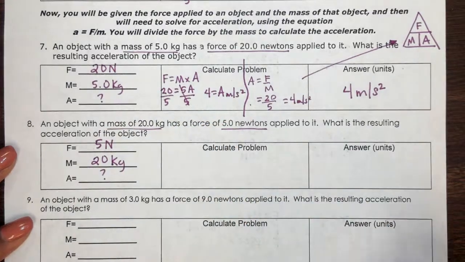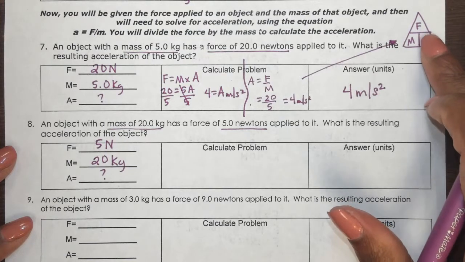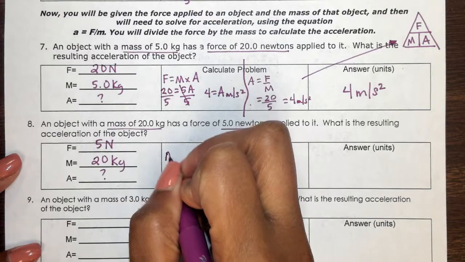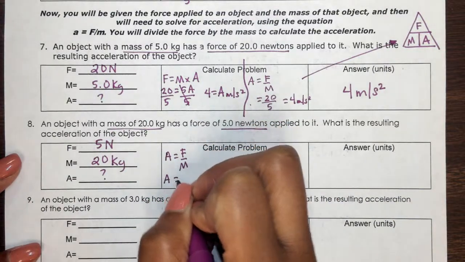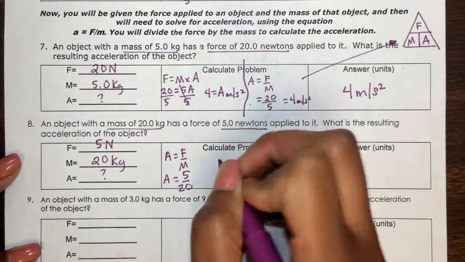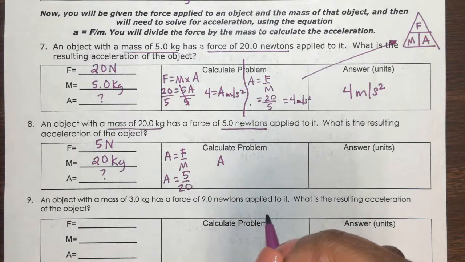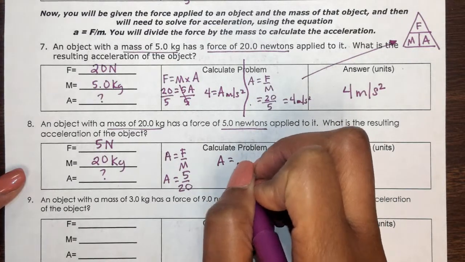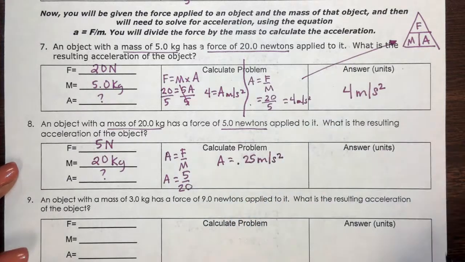If I cover up A, I need to divide F and M, so F divided by M. Acceleration equals F over M. Acceleration equals 5 over 20. That's 0.25. So A equals 0.25 meters per second squared.